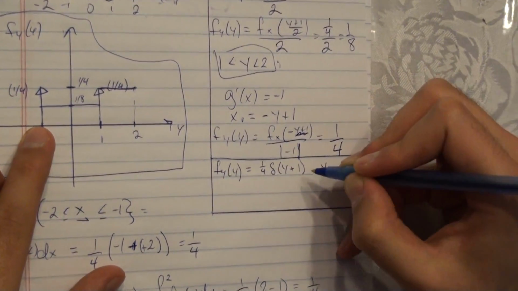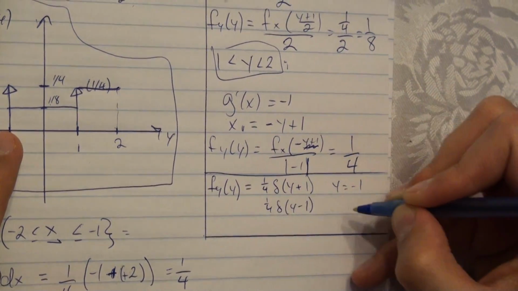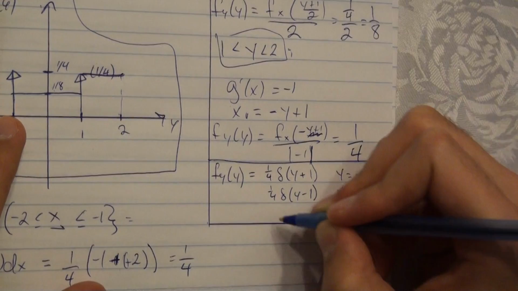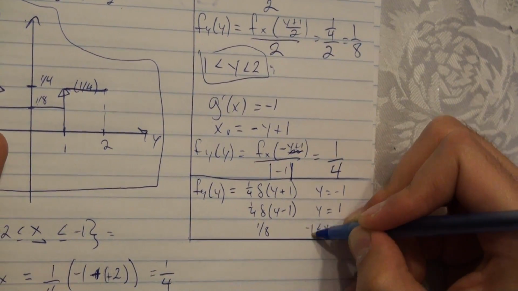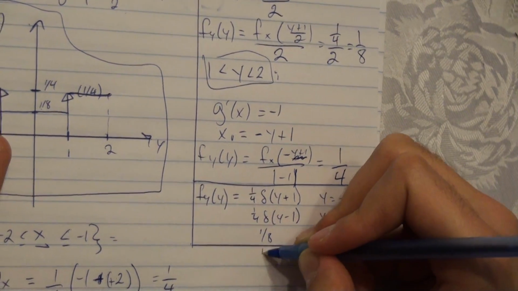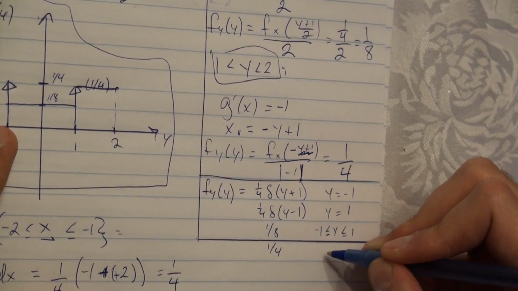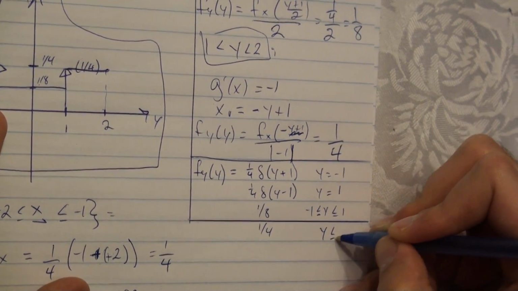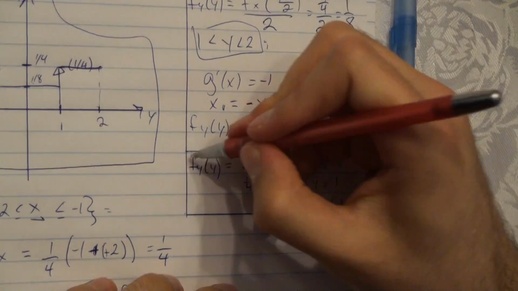So this is for y equals -1. 1/4, we have a delta function at y of +1. Then we have just constant 1/8 for y between -1 and 1. Sorry I moved here, but I have no room. And then a constant function 1/4 for y between 1 and 2. So let me just mark that nice like this.